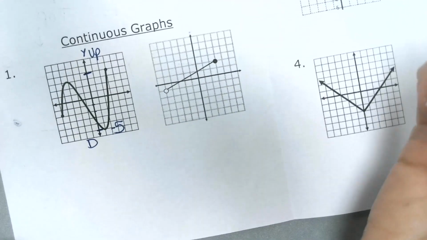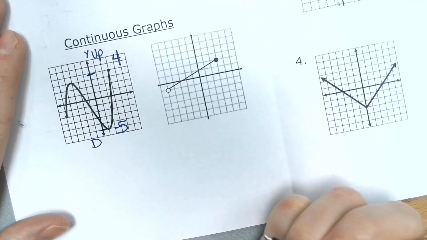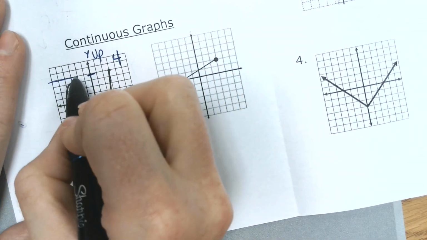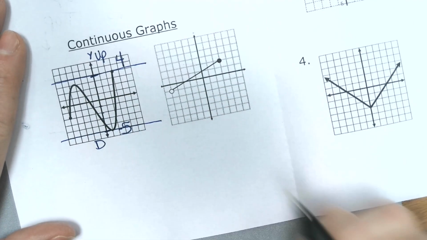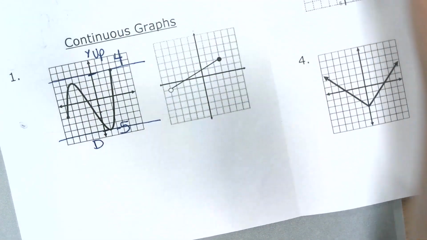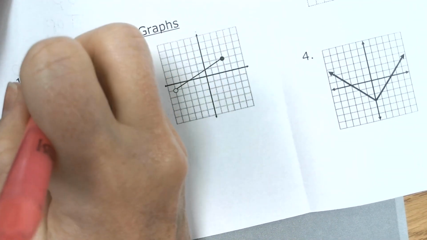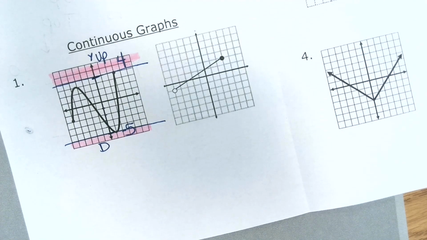And they're going to be solid lines. Remember how we made that fence yesterday? We're going to make our fence again today. There's horizontal lines. And we are going to use our highlighter to highlight outside the fenced in spot.